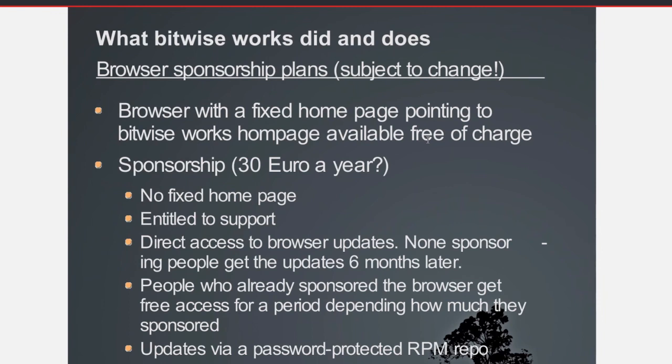The browser will be available free of charge, but there will be a fixed homepage glued into it, and that will go to a web page informing you that you are encouraged to pay for the updates, and if you want to get support. We're considering about 30 euros a year, and with that, we can also continue work on keeping the browser current, the WebKit engine, and that way keeping OS2 current on browser support, and not having to go through the whole problem again with a browser that's slowly going downhill.